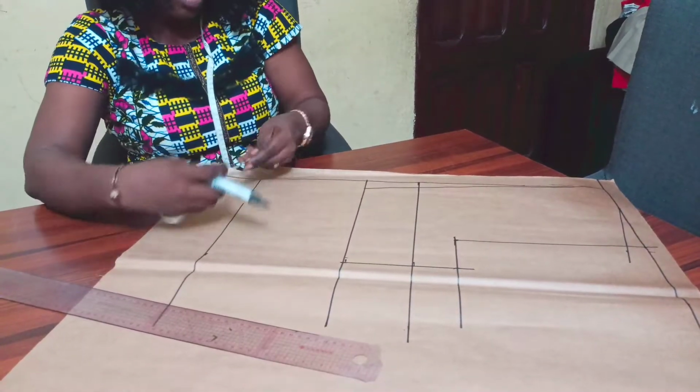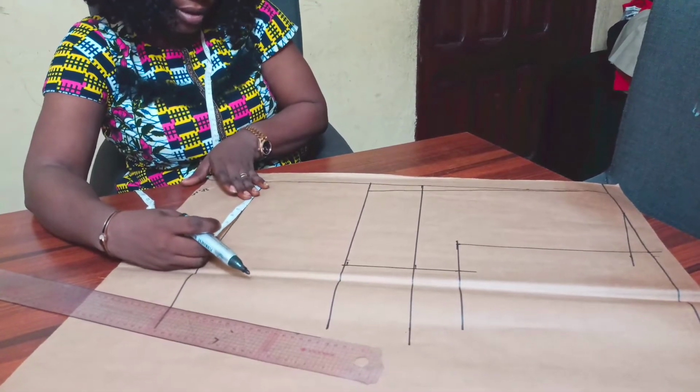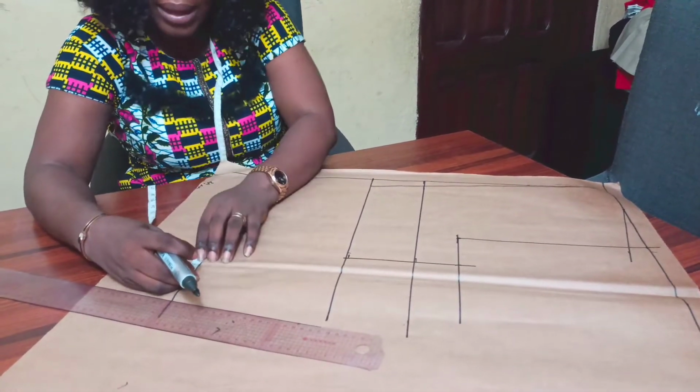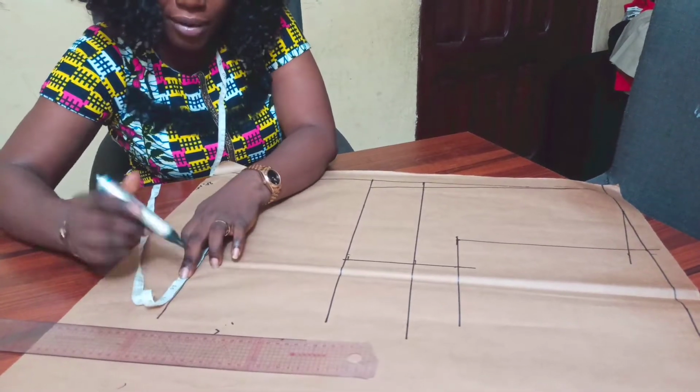Measurement. My hip measurement is, remember it was 12, we now added 1.5.